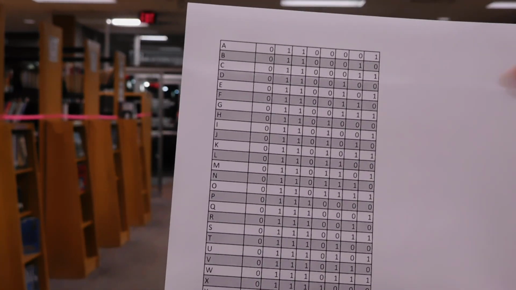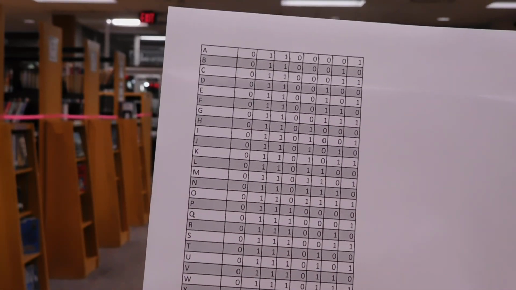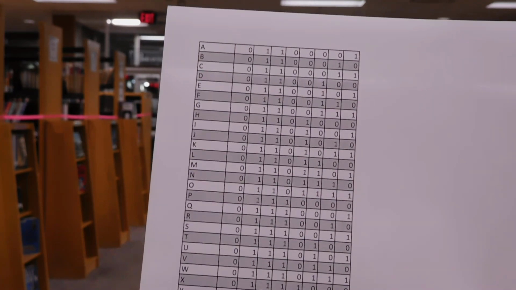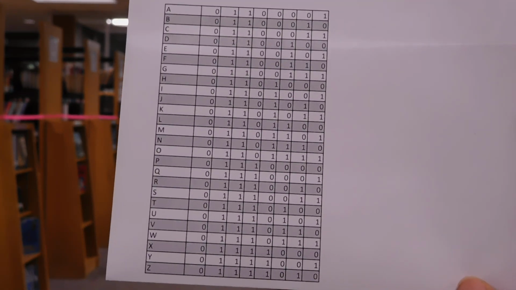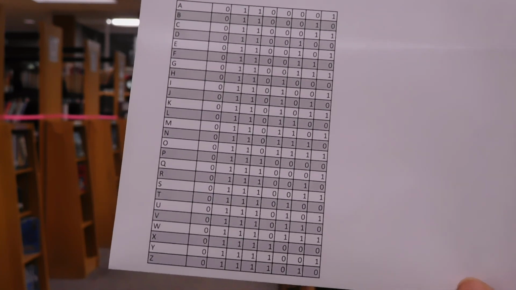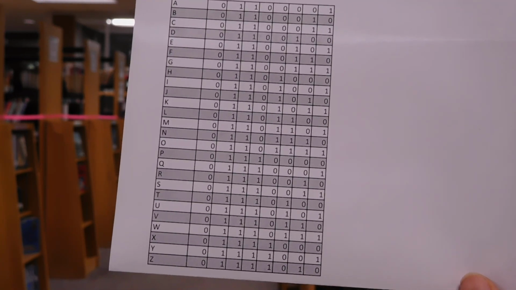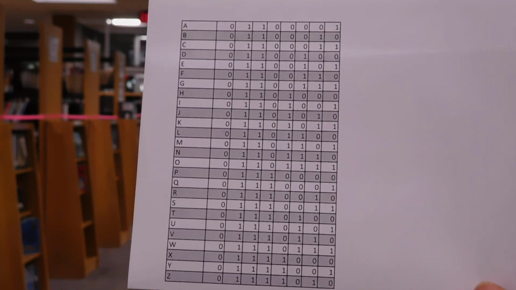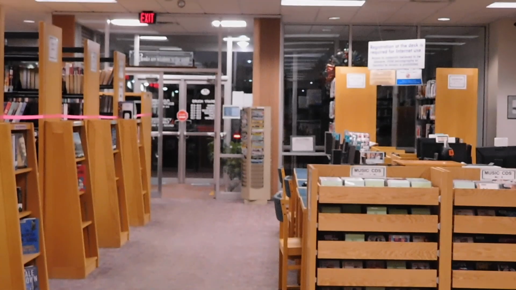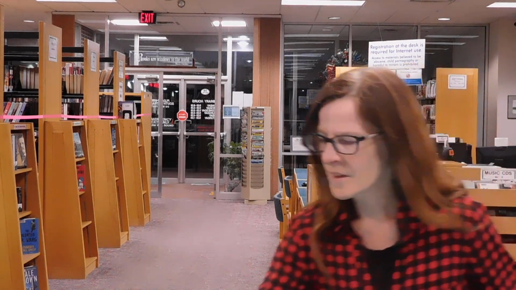A through Z are there, and then the letter codes are there. I'm going to hold that there for a minute so you have the ability to take a look at that by pausing. And in addition to using it for computers, I used it to make this lovely bookmark.